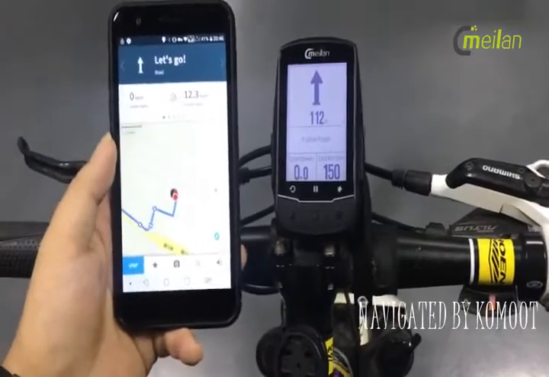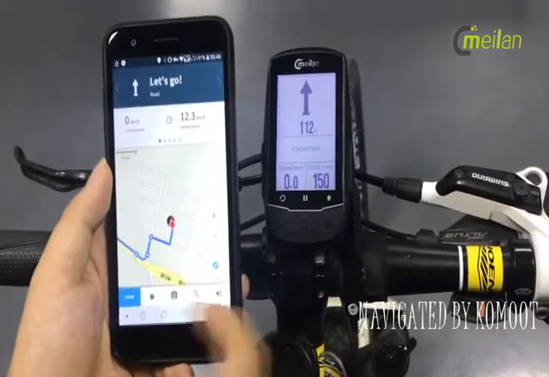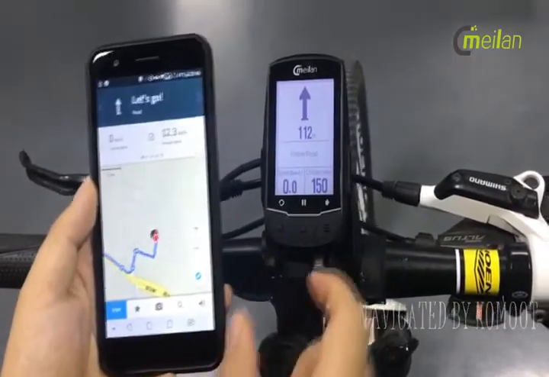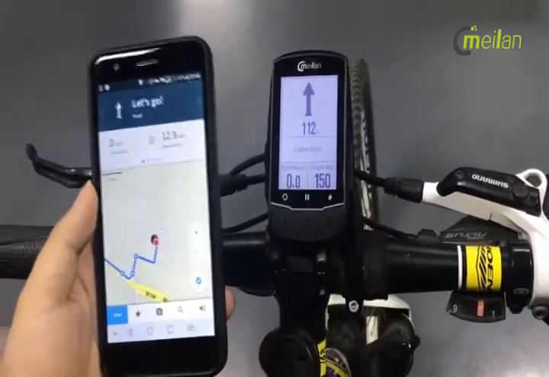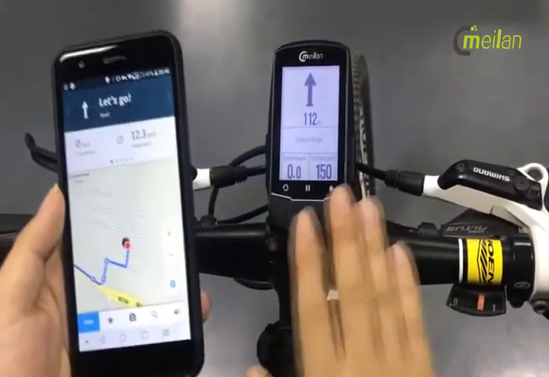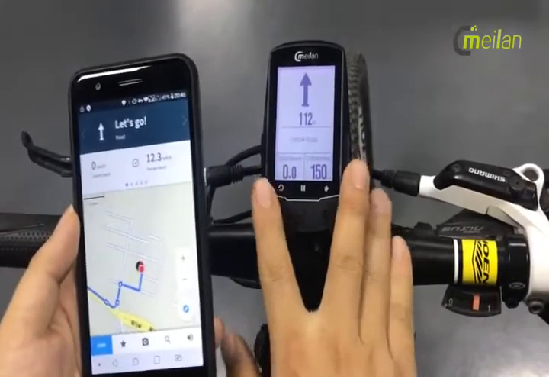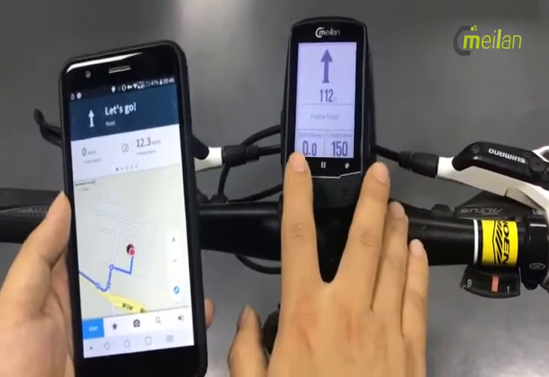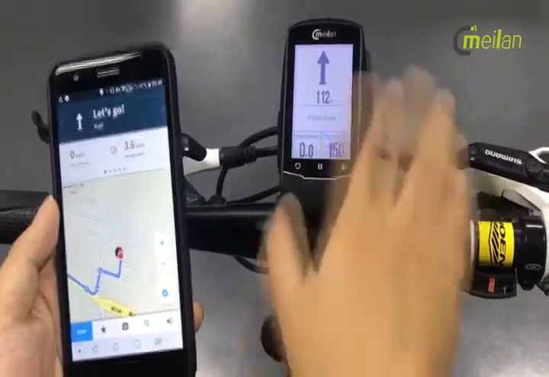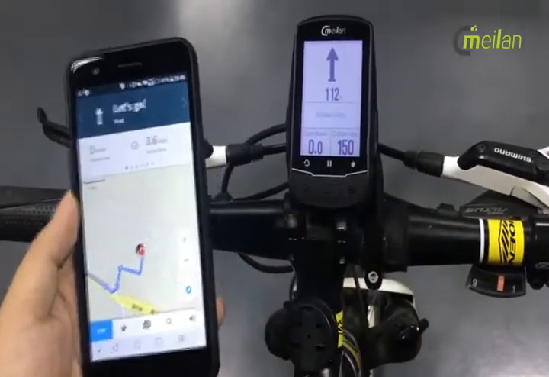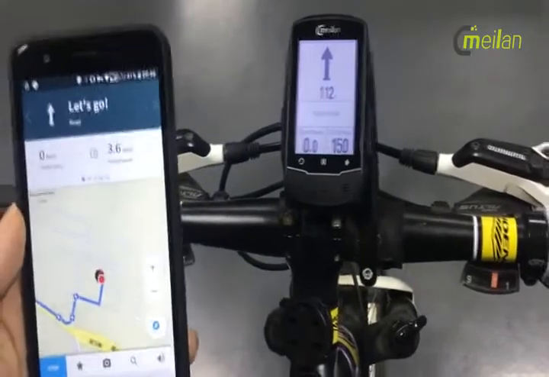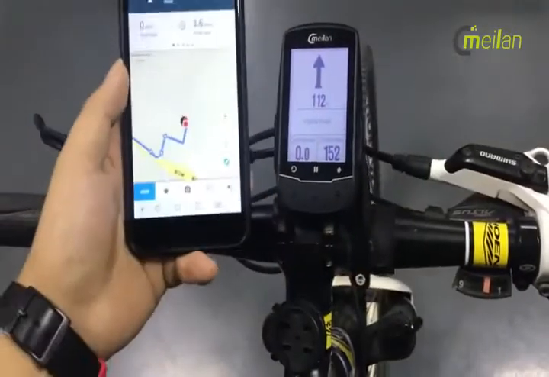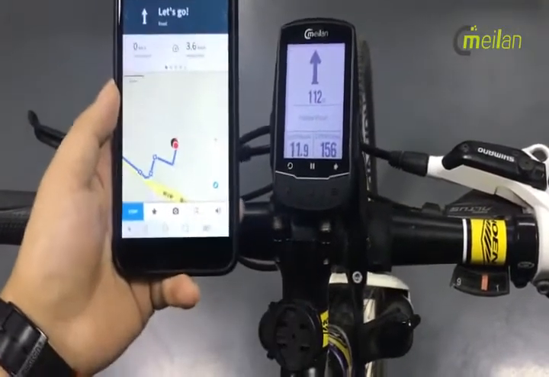Alright, now my Komoot app is connected with my device, and my app will transfer the information to my device. And you can see my device is 112 kilometers for the road. Here you will see your speed, your distance. Okay, like this, and it will be in the front anyway. It will remind you to turn right or turn left. Yeah, this is our navigation.